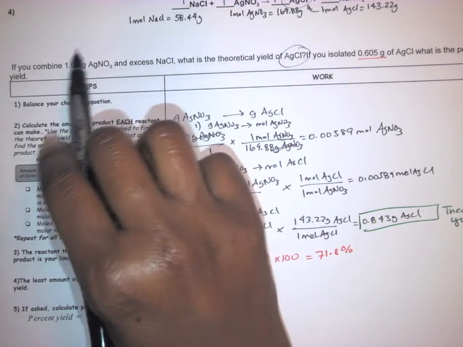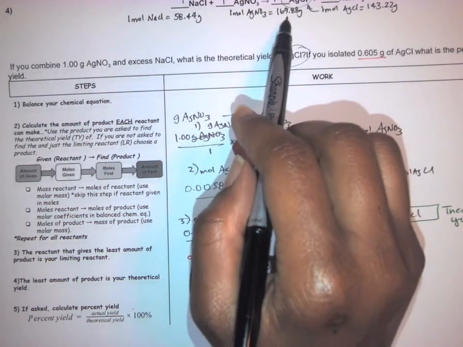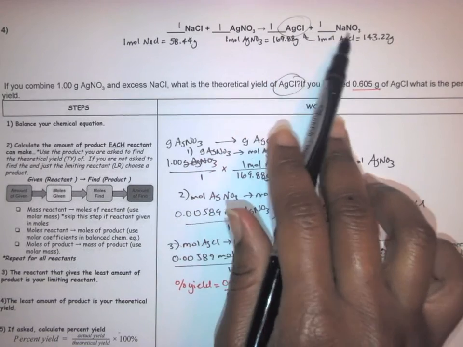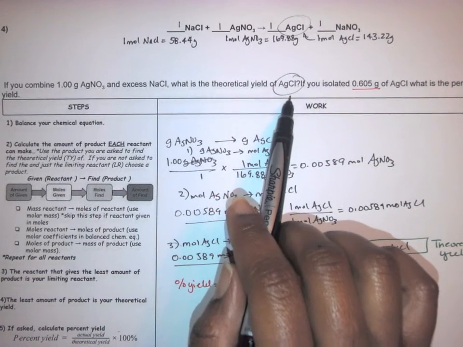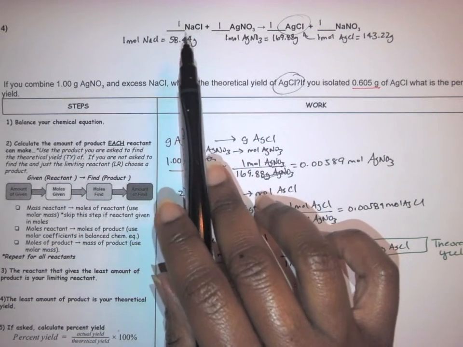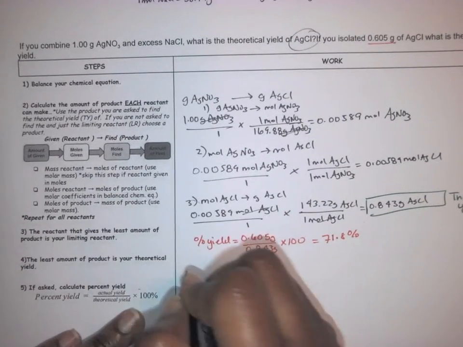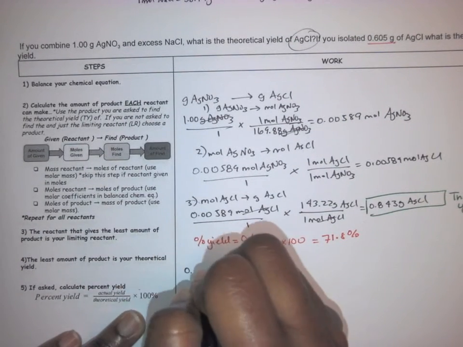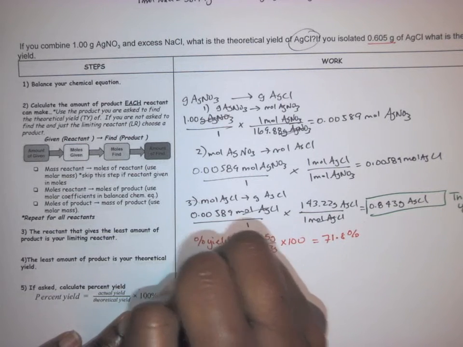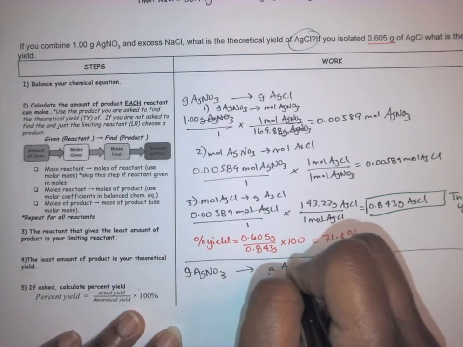So what we're going to do is we're only going to use this reactant to find the amount of product it can make. Now remember, this reaction has 2 products, so the product that we're going to use will be the one that they're asking us to find the theoretical yield of, which is AgCl. All right, so what we're only having to do is go from the mass of AgNO3 to the mass of AgCl. So that makes our life so much easier when they give us that problem. So from grams of AgNO3 to grams of AgCl.